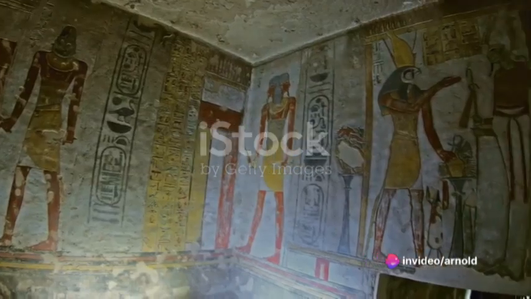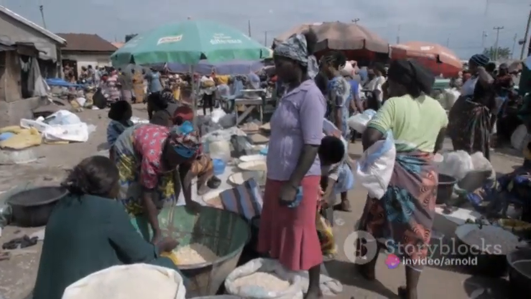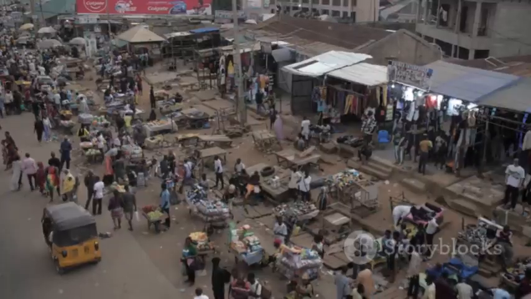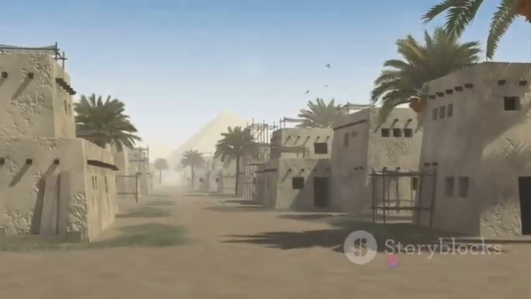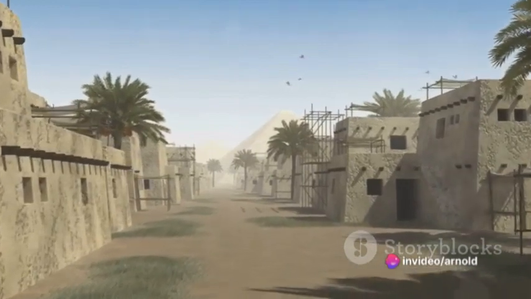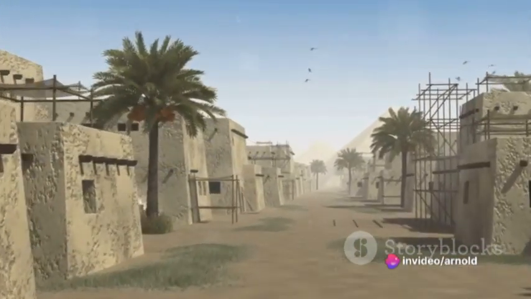Have you ever pondered the intricate tapestry of events that led to the ancient colonization of Africa? An entire continent's history altered not by a singular event, but by a complex interplay of economic, political, and cultural factors. Today, we dive deep into this riveting chronicle, tracing the roots of ancient colonization in Africa.